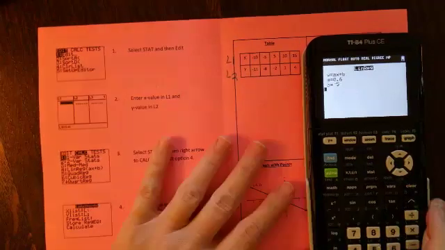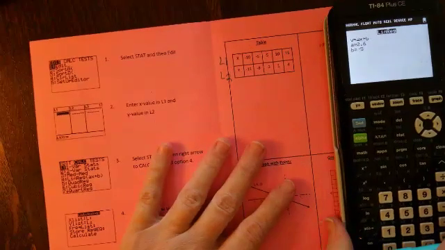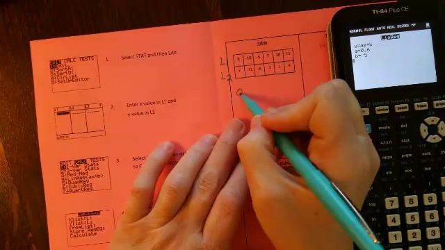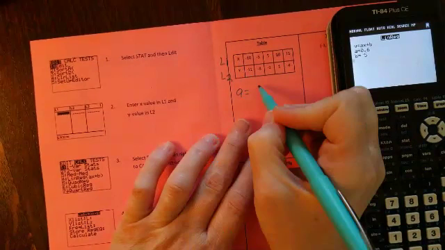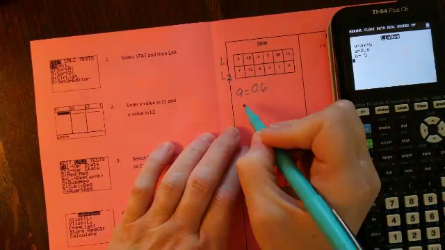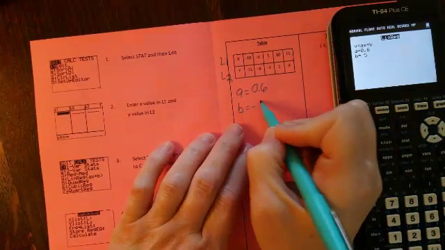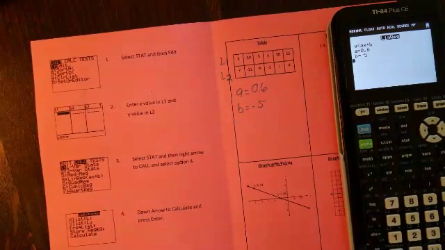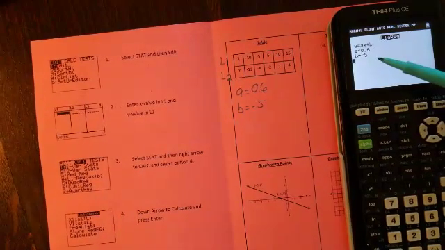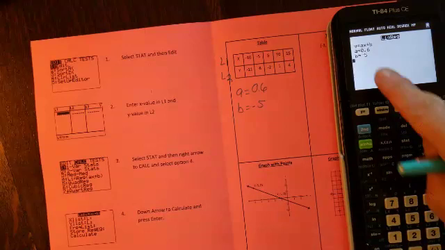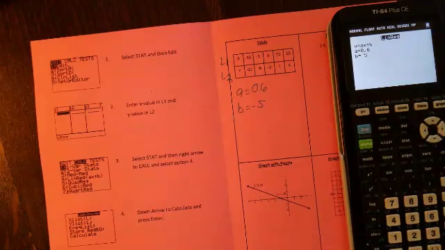So the calculator is telling us that our A value is 0.6 and our B value is -5. Now, normally we don't use decimals when we're talking about slope. We like to use fractions so that we know how much to rise and how much to run. So if it gives you a decimal, sometimes you can easily convert this to a fraction.